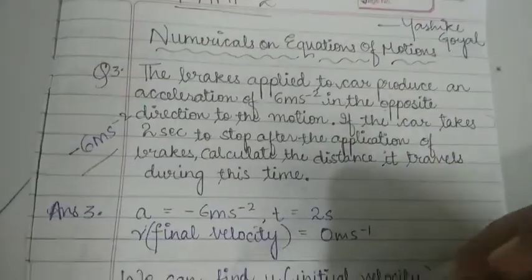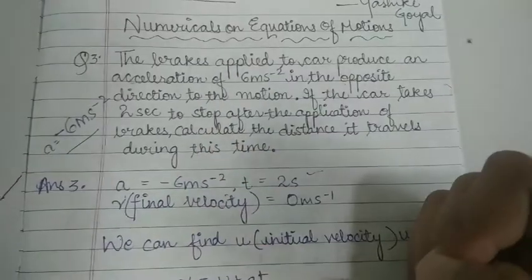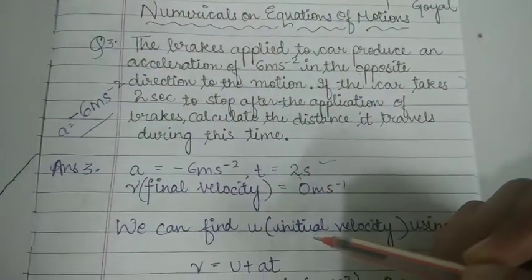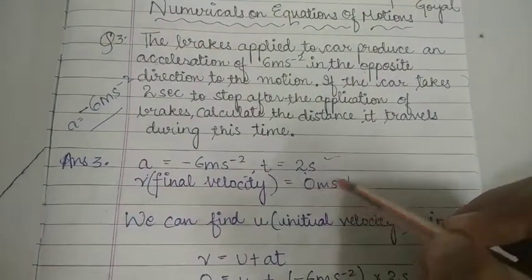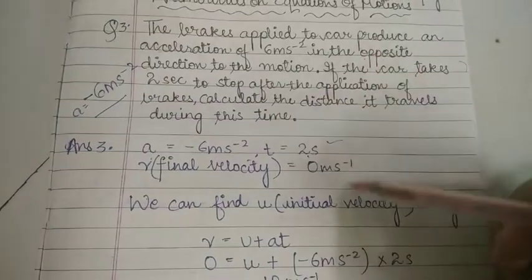All right. Now, what other thing is given to you? Acceleration is given to you. Time is also given to you, that is 2 seconds, so write the time also. And here final velocity is not given, so that is why we're going to write about 0 meter per second. So now we have to find the initial velocity.